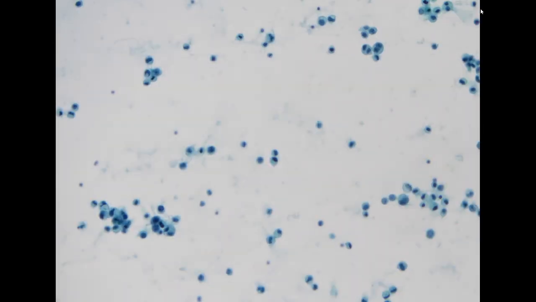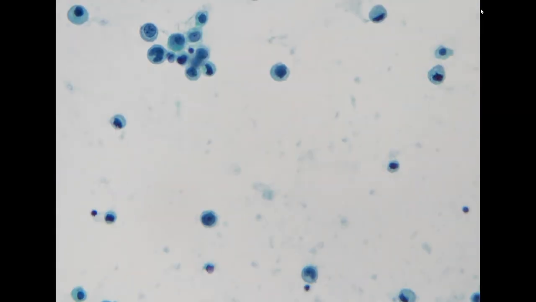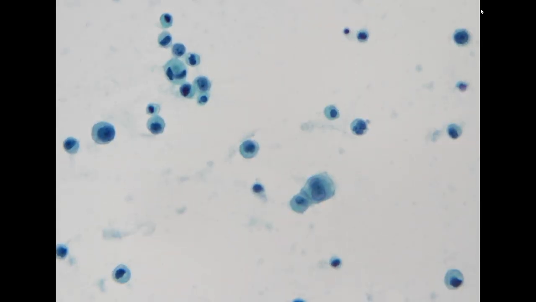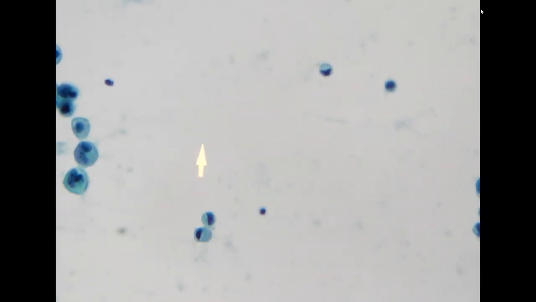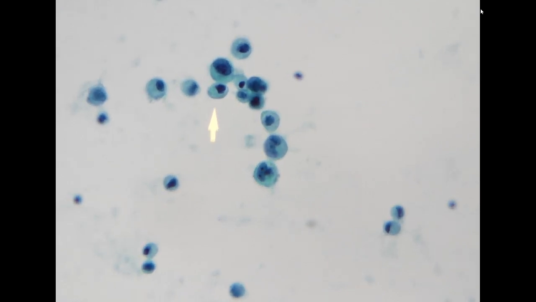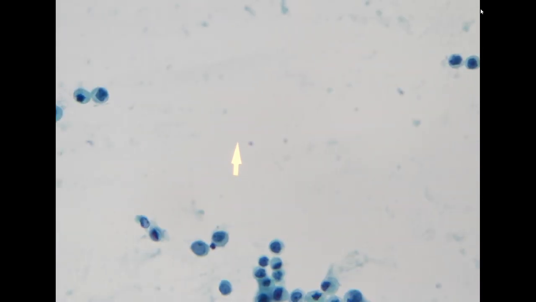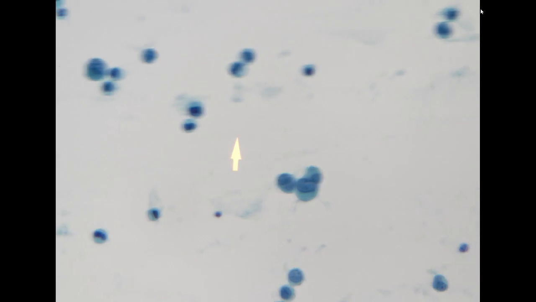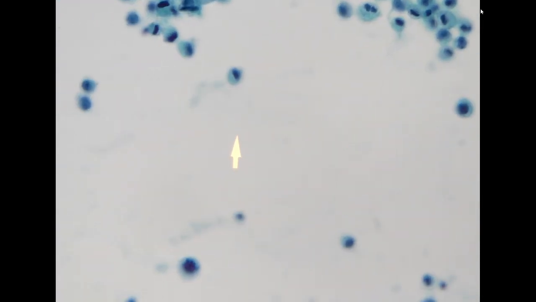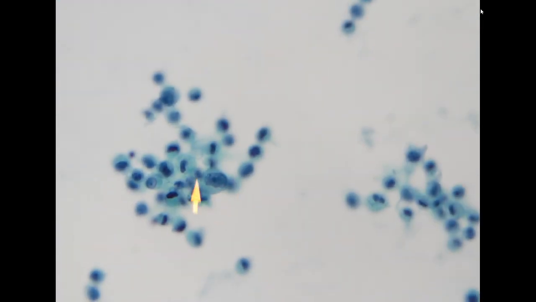So we go to high power. We have a lot of these single cells. Some of them do show cytologic atypia. It's forming a very vague signet cell pattern, but it is not definite for signet cell features. So we see a very scattered pattern of cells.